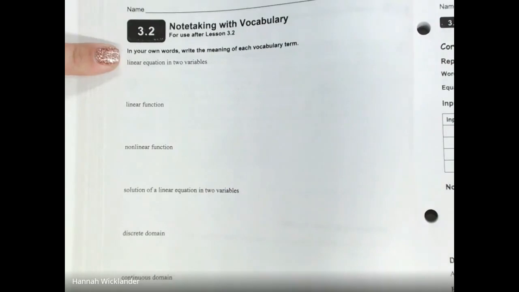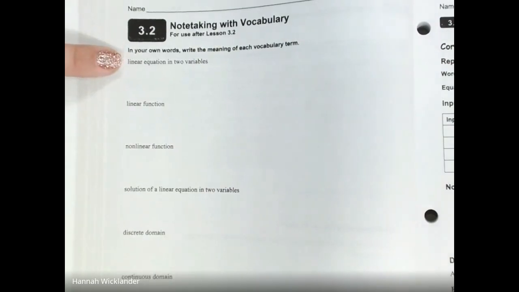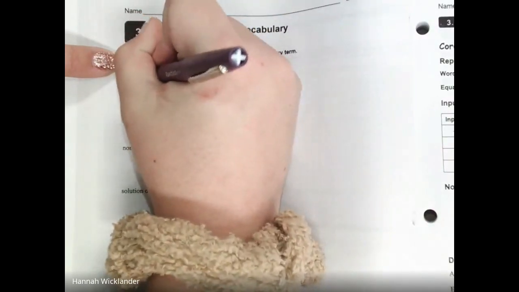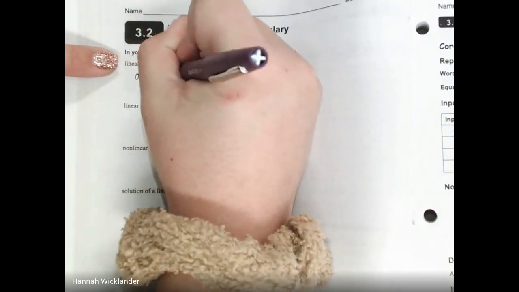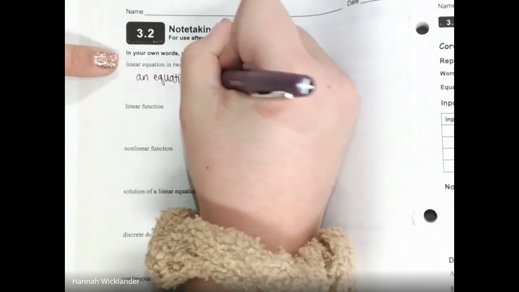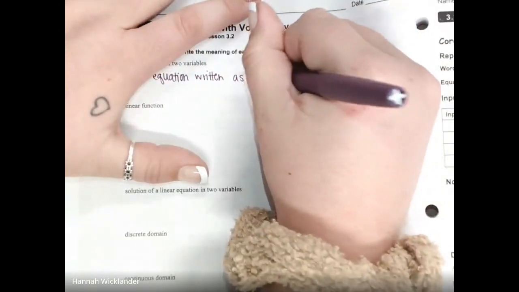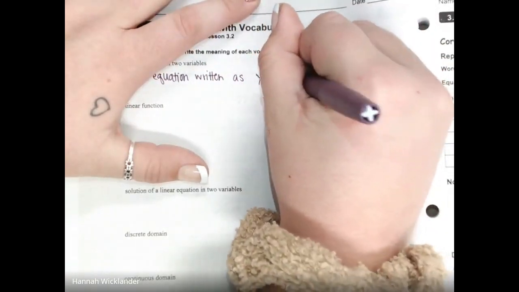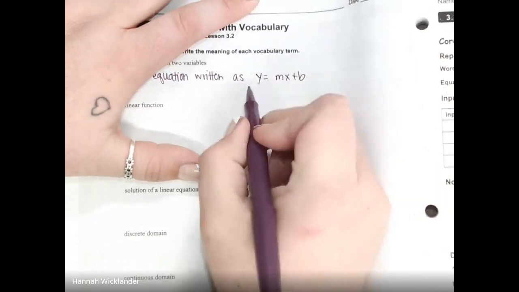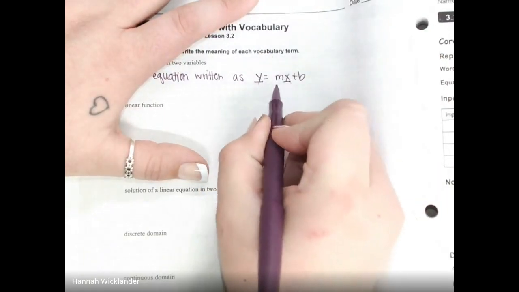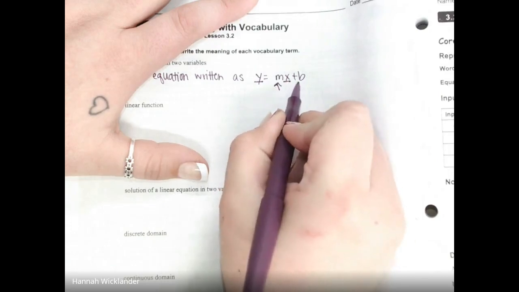It's an equation that can be written as y equals mx plus b, where our variables are y and x, and m and b are constants.